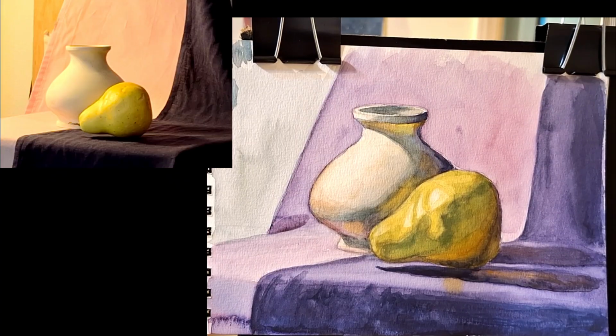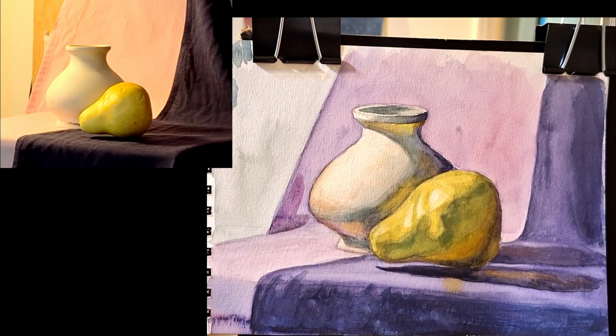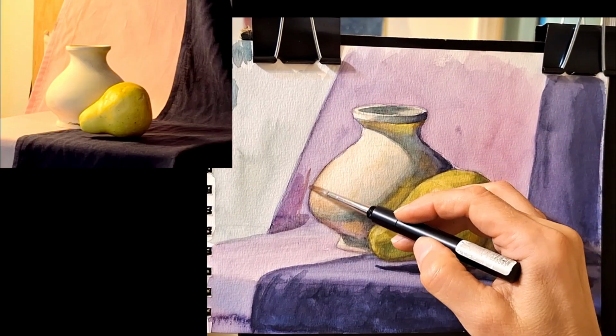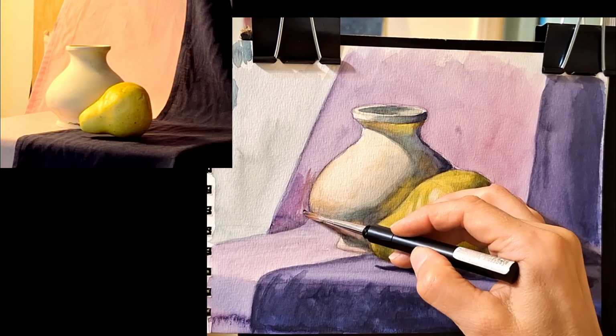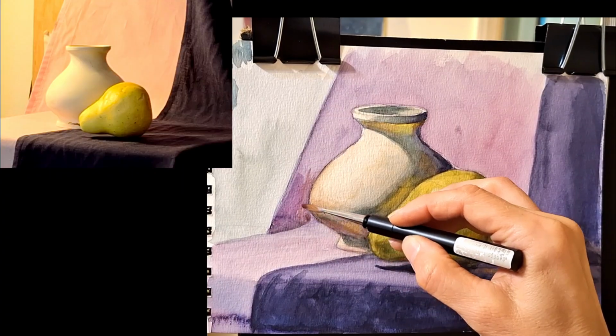This area is going behind the table. And if it's going behind the table, I want it to look definitely darker. Emphasize this edge of the vase, which is very bright against the background.